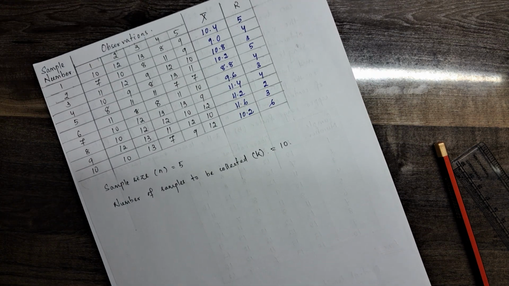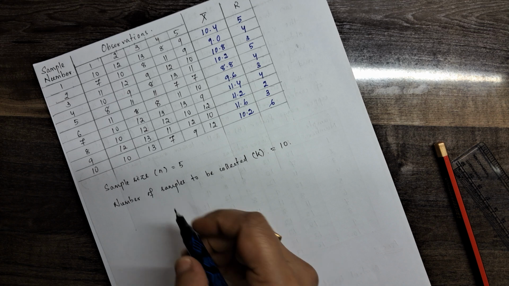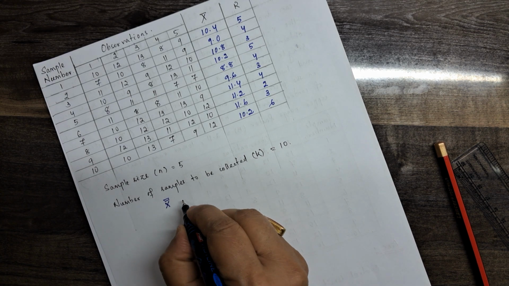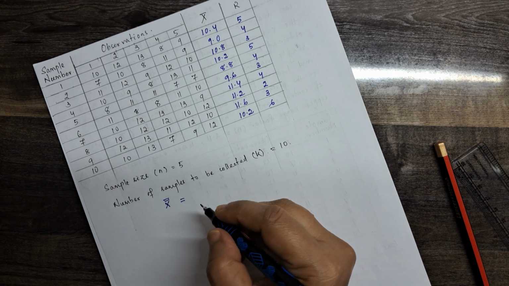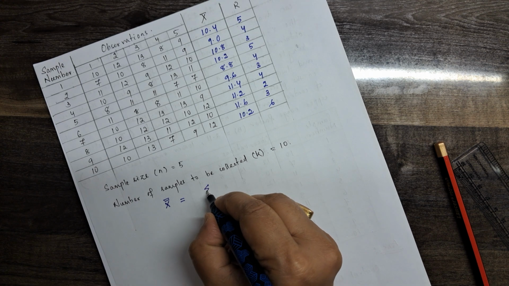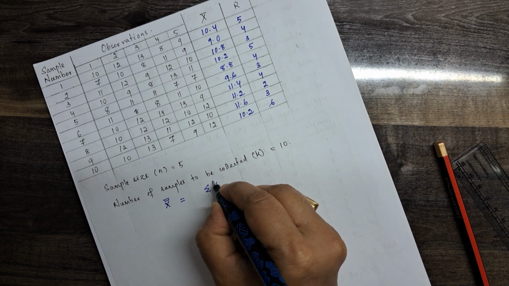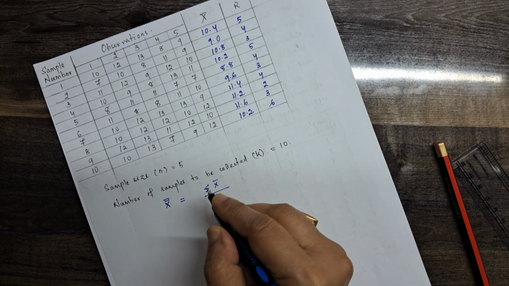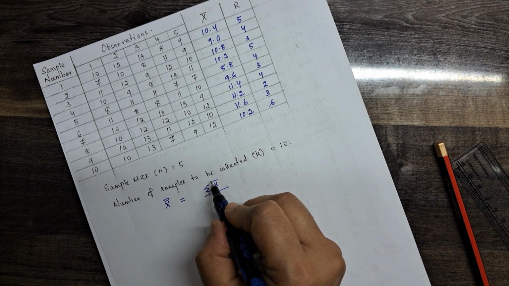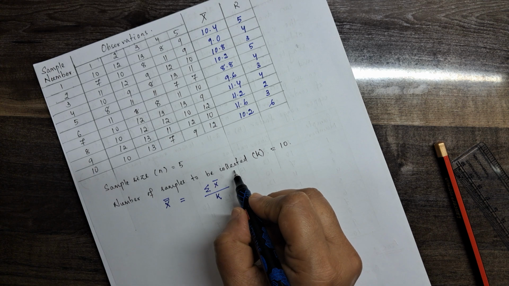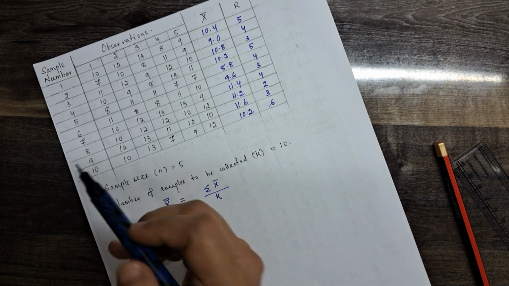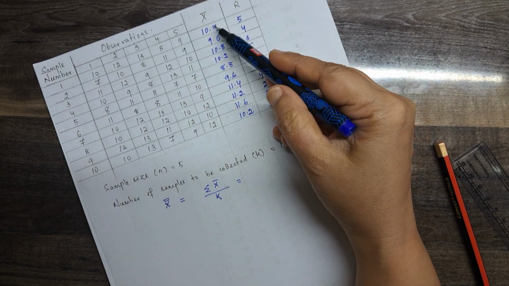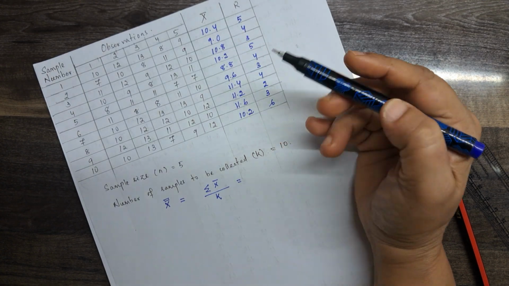So, next what do we need to do? We need to calculate x double bar, which is equal to sigma of x bar divided by k. K is the number of samples that is collected, that is 10. So first we need to find the sigma, or summation, of the x bar.